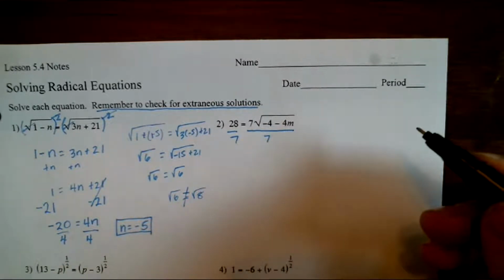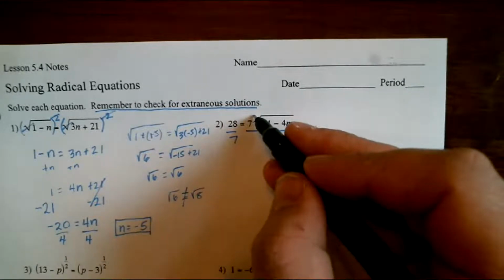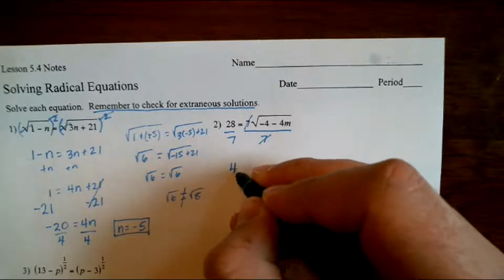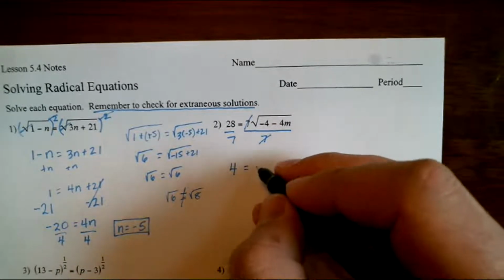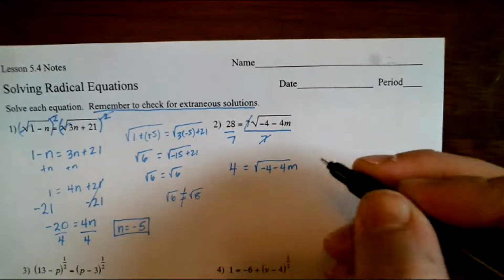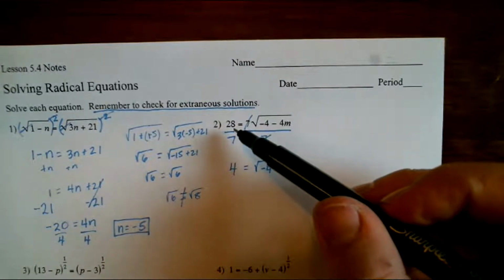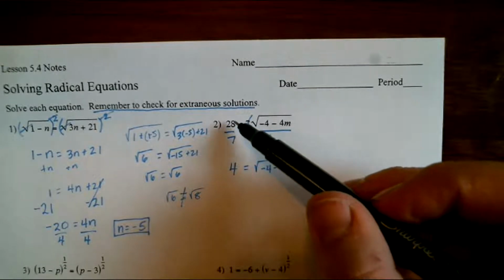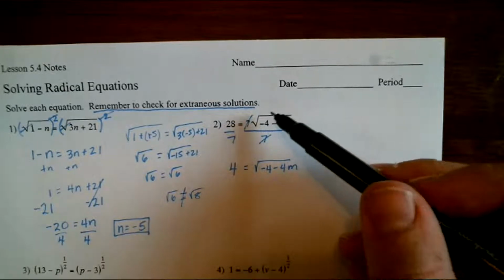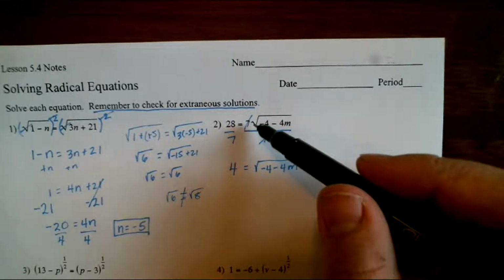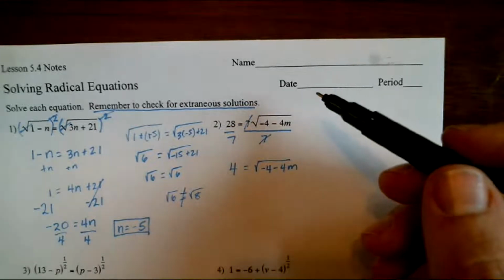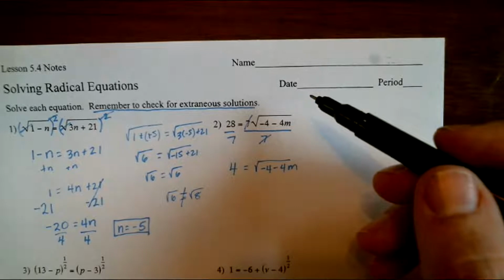So then if I divide both sides by 7, that cancels and cancels. And then that would give me 4 equals radical negative 4 minus 4m. Because if I had to square 28, that'd be a large number. Then if I have to square the 7 along with that, then I'd have to distribute. So always divide. Try to isolate the square root. Always try to isolate the square root.